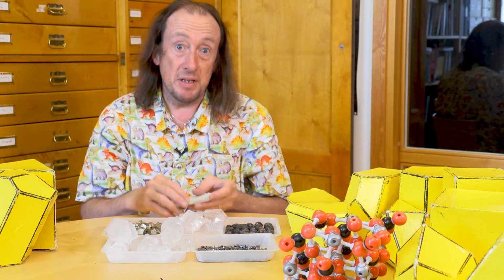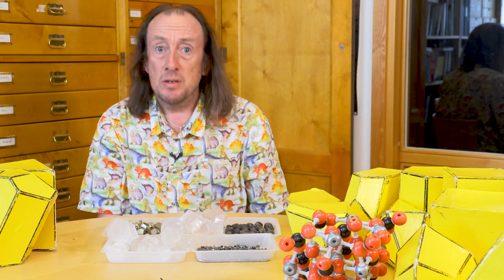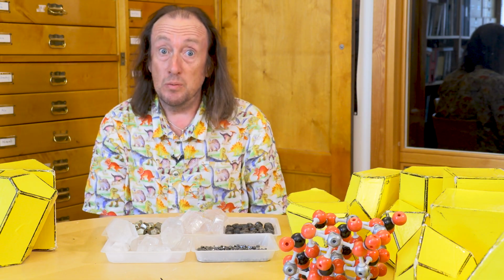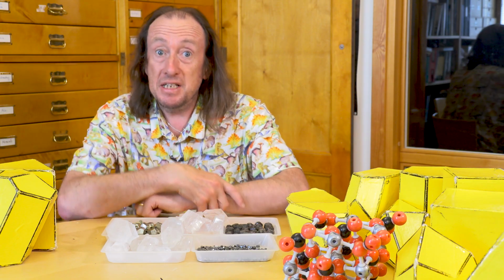The shape of the crystal is indeed determined by the arrangements of the atoms within that crystal. We refer to the arrangement as the crystal lattice. Let me take an example of that.